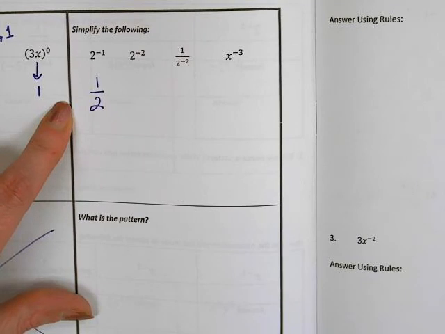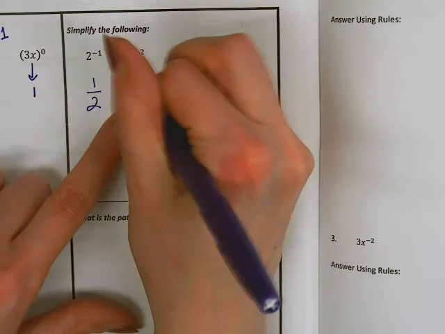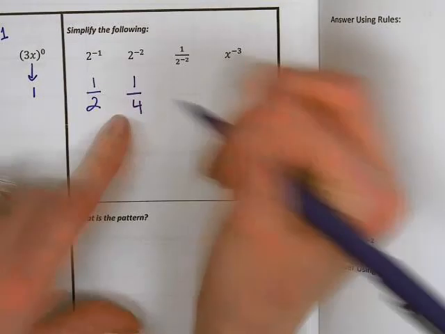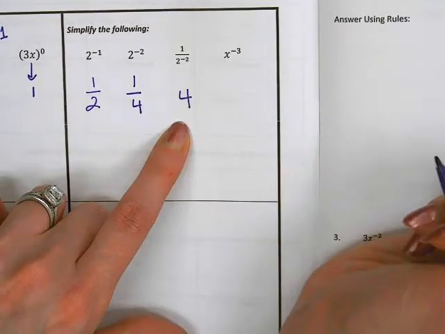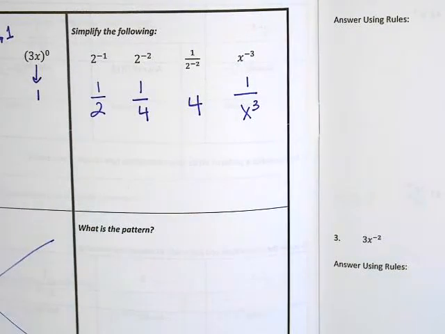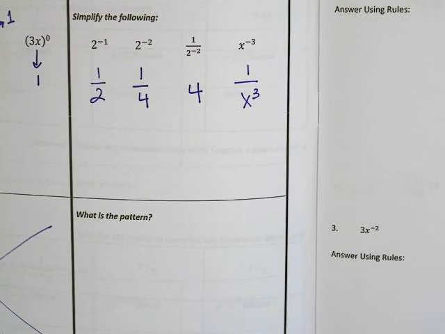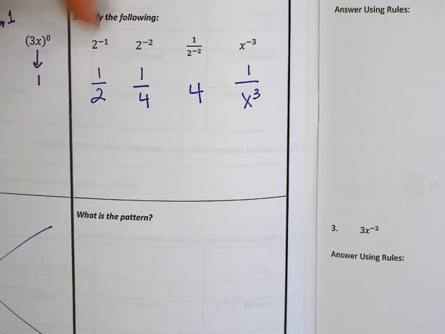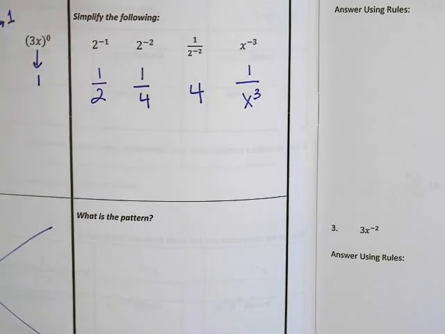And since you did this in class, I'm going to just do these because I know them. This one ends up being 1/4, this one ends up being 4, and this one ends up being 1 over x to the 3rd. Okay, so what's the pattern? What do you guys notice? I would say I notice that, like, if it was a 2 and you raise it to a negative power, it just like turns it into a fraction.